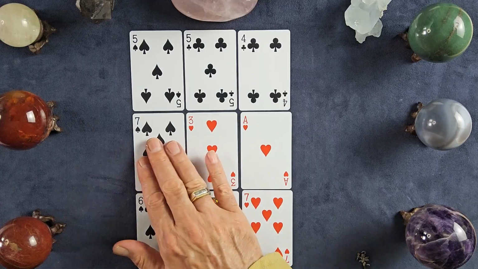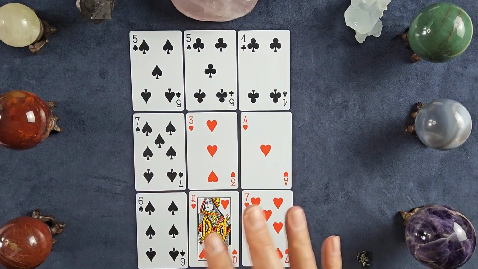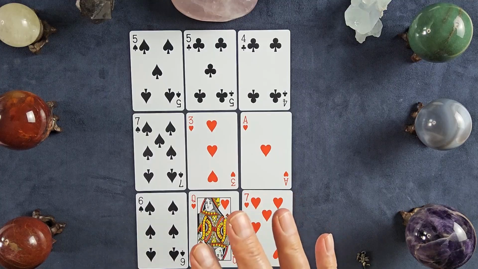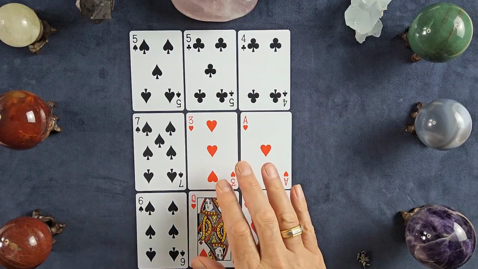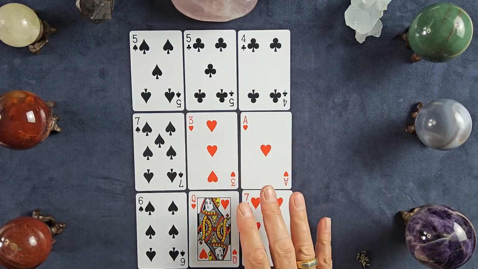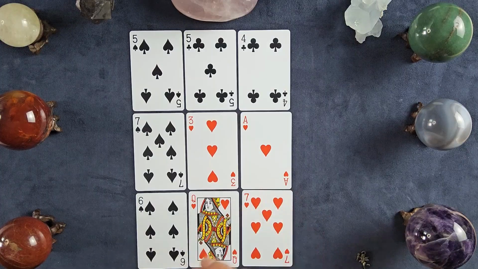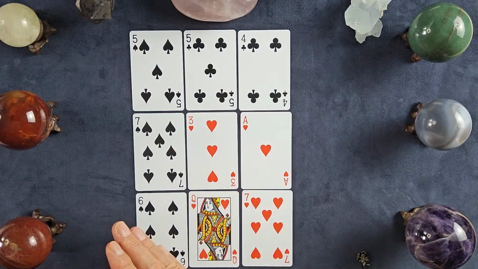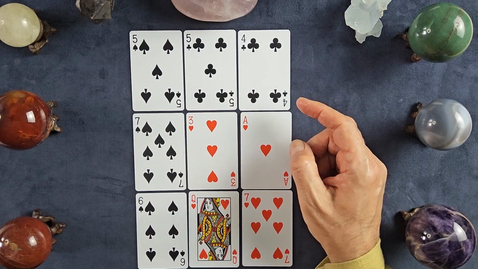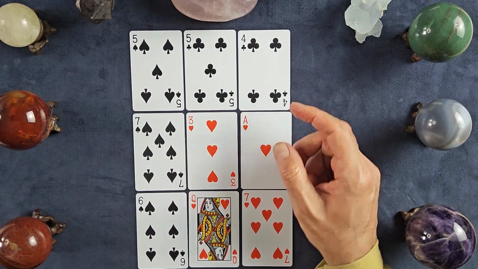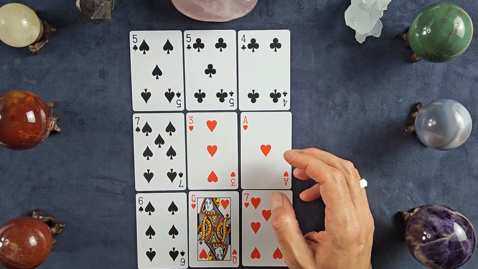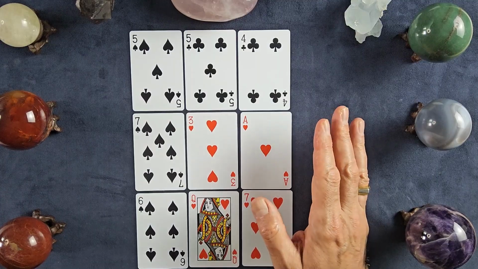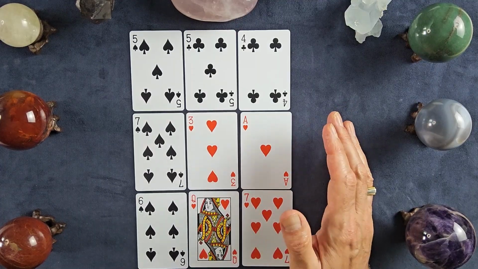Okay? So the next step I want to do is look at the positivity or negativity of the spread. For 9 cards, we've got 4 hearts. They're pretty powerful. We've got 3 spades. They're pretty negative, but there are more hearts than spades. We've got 2 clubs, which are less negative than the spades. They're neutral. So I'd say that this spread is we're moving towards something good, but it's going to take some work to get there.